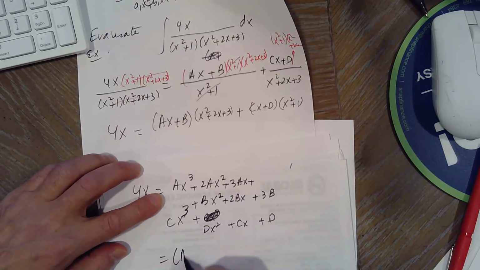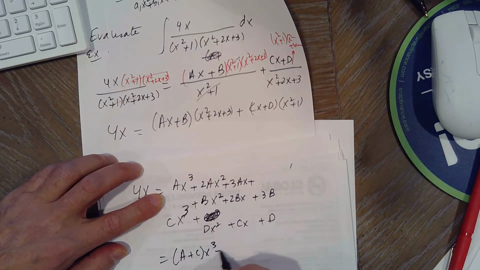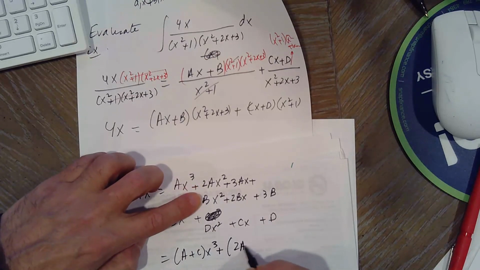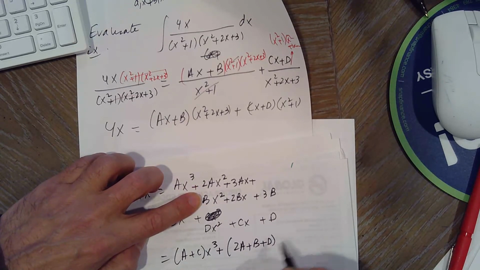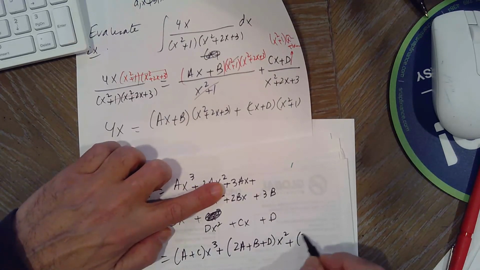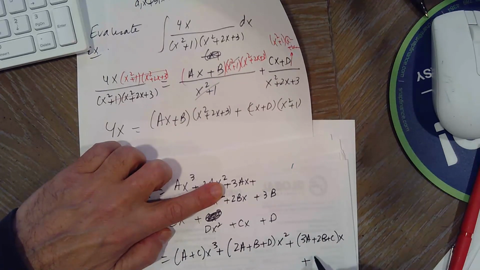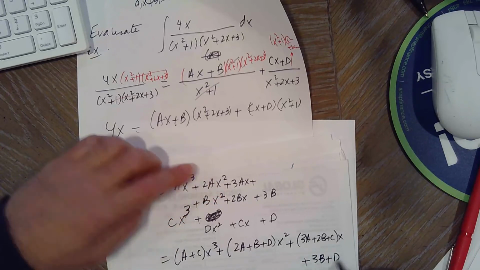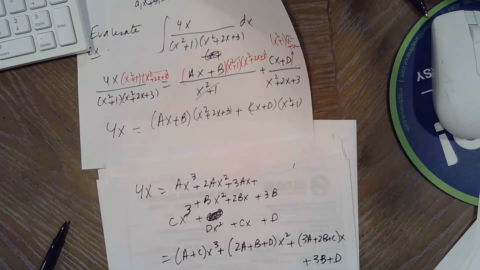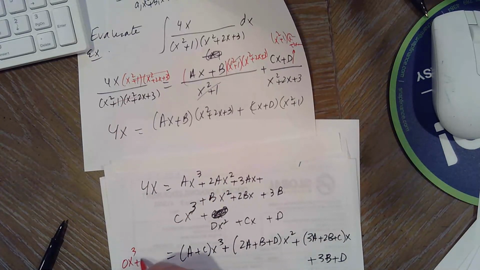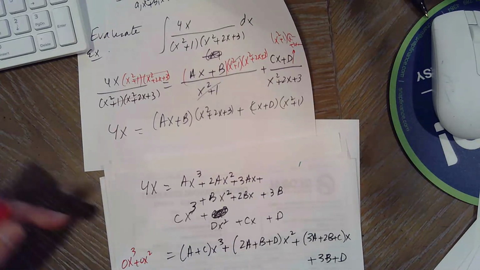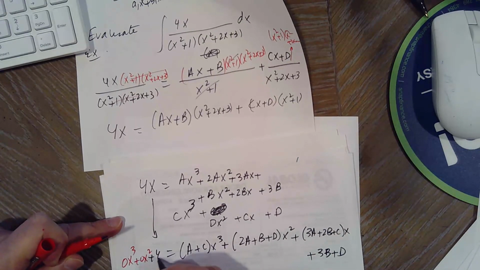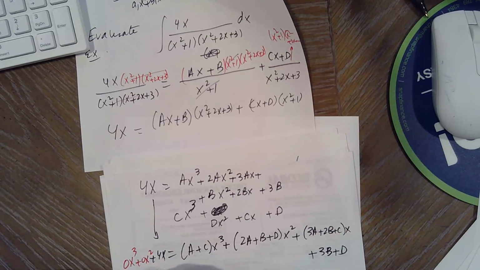So we have a plus c x cubed, plus 2a plus b plus d x squared, plus 3a plus 2b plus c x, plus 3b plus d. Remember, we have 0x cubed plus 0x squared plus 4x plus 0. The constant is also 0.